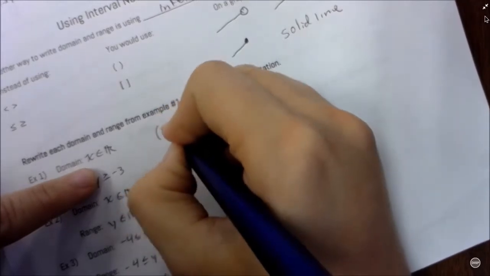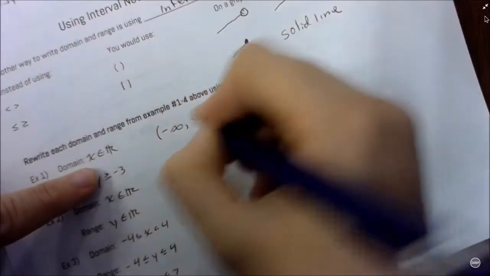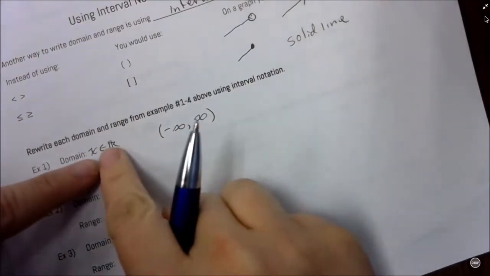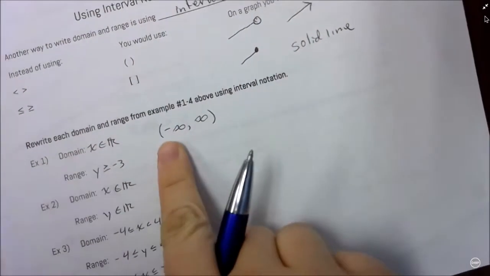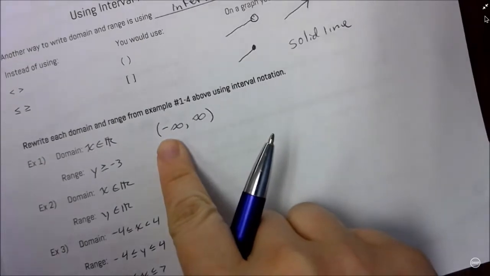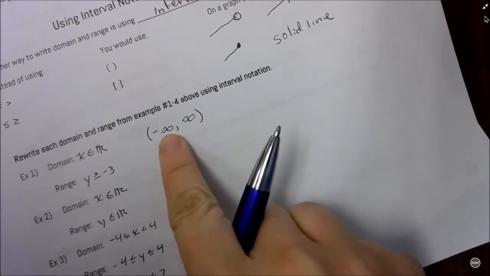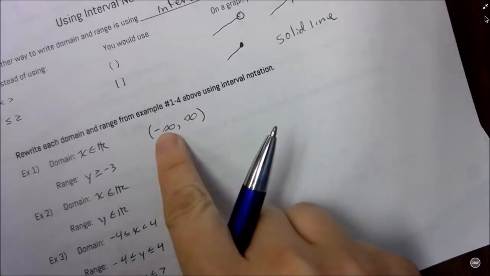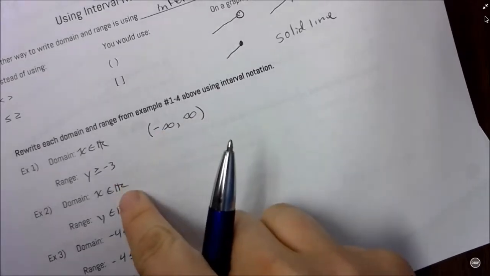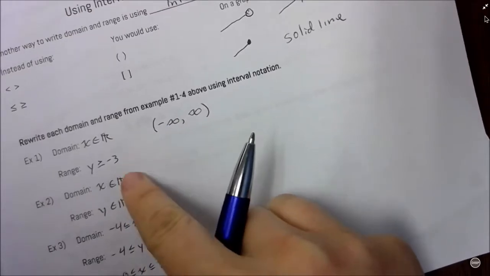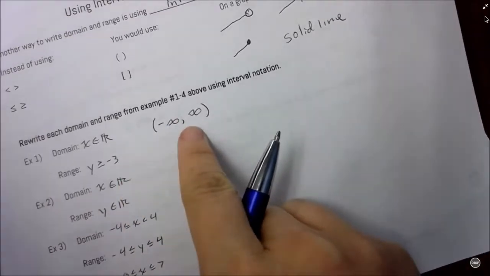So parentheses, negative infinity, comma, positive infinity, closure parentheses. But that's it. So every single time you see all real numbers, and notice this does not specify whether it's x or y. It's just looks like this. Like I said, kind of looks like an ordered pair, except it's not. So I'm just going to go ahead and write that down everywhere I see all real numbers, negative infinity to positive infinity.